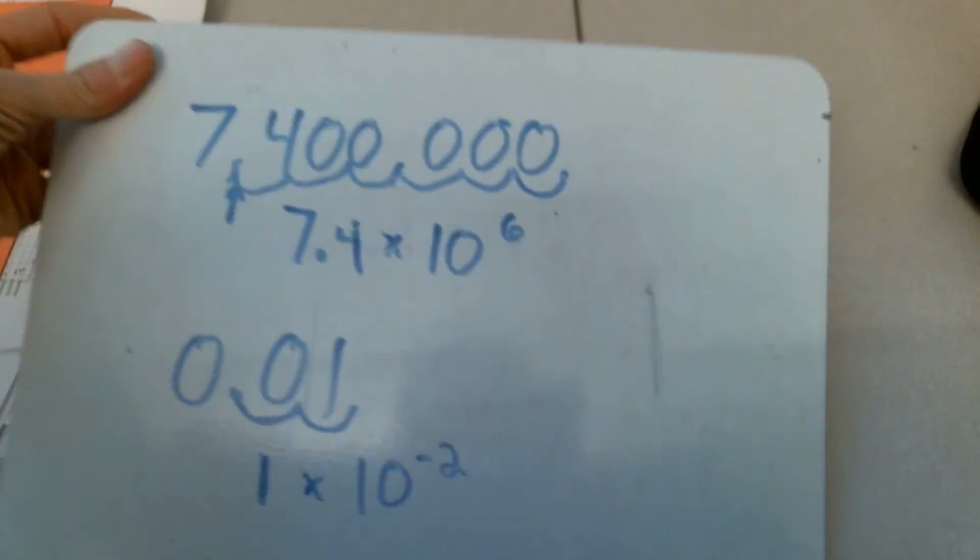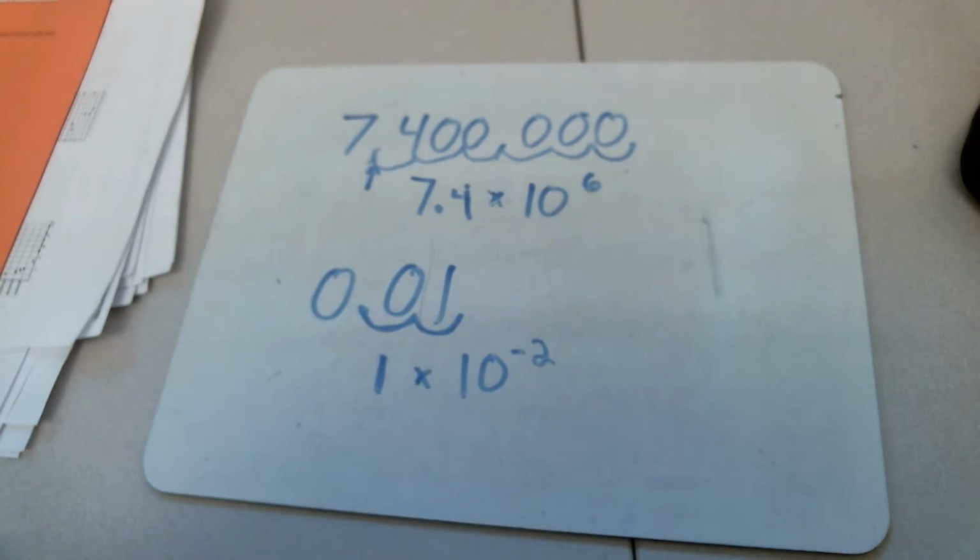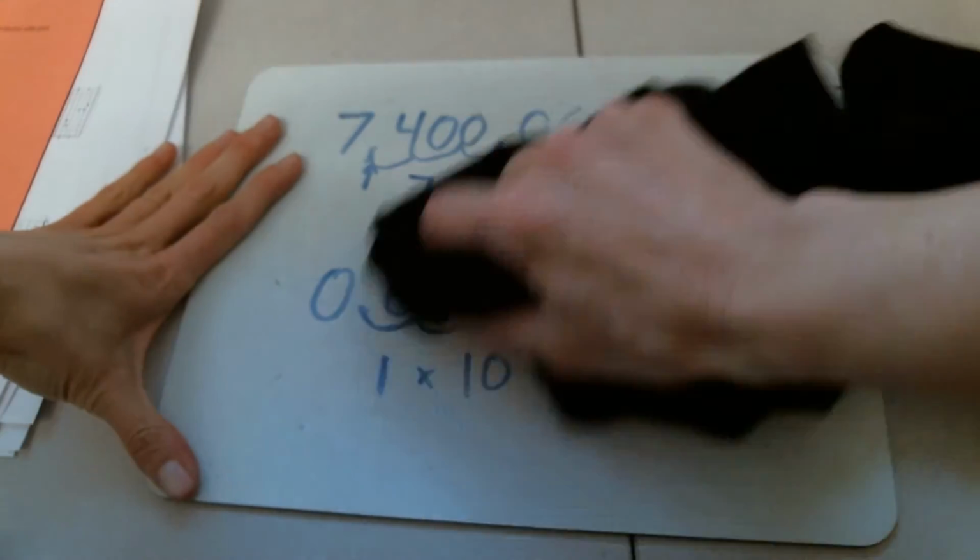So I'm going to go back to my board now. Okay, so now if we start with scientific notation and we need to go to standard notation, it's pretty much the opposite of what we just did.